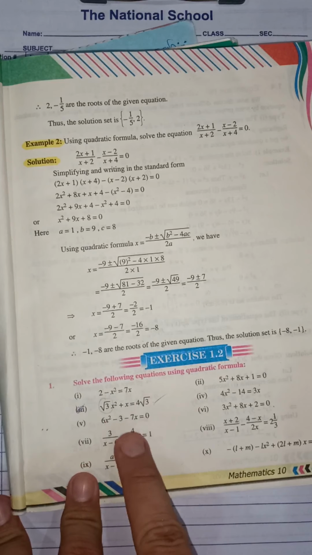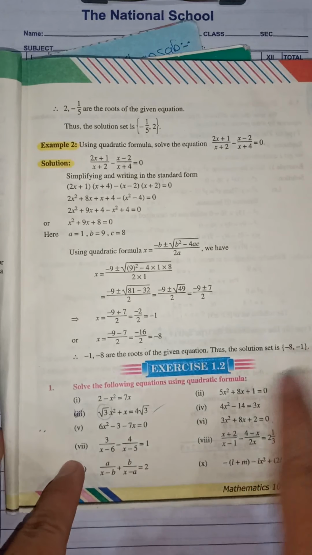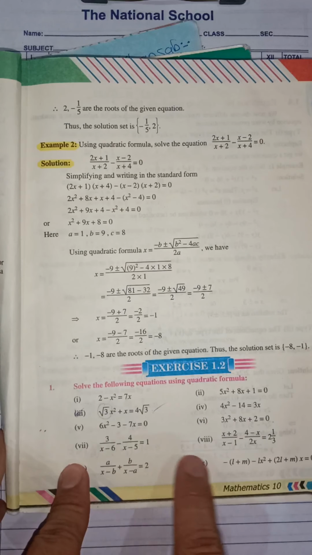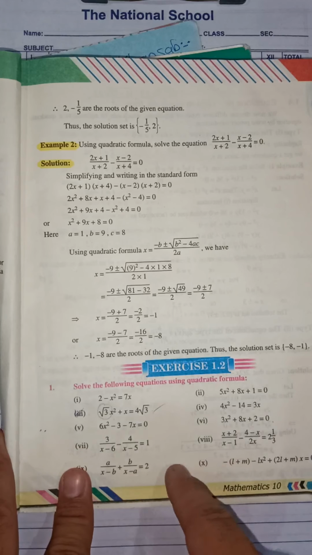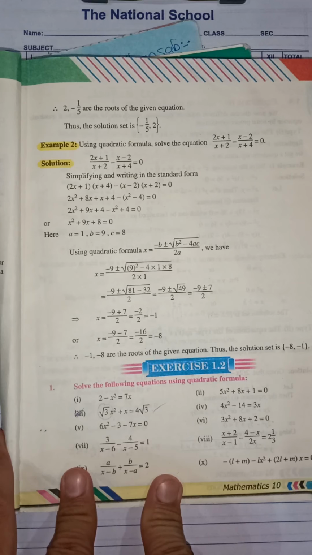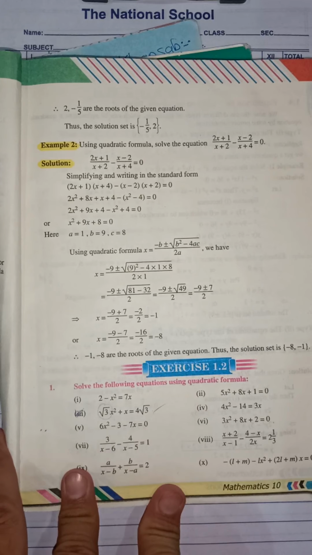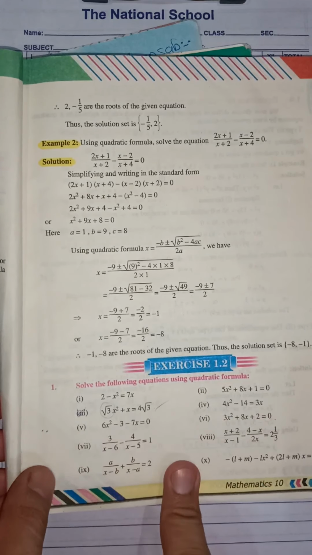Now from questions number 7, 8, 9, 10 that we will solve today, see these equations, they are not in the standard form. 3 over x minus 6 minus 4 over x minus 5 is equal to 1, x plus 2 over x minus 1, they are not in standard form. So we will express these equations in the general form ax square plus bx plus c equal to 0, and then use the quadratic formula to solve them further. I will solve all the parts 7, 8, 9 and 10 for you today.